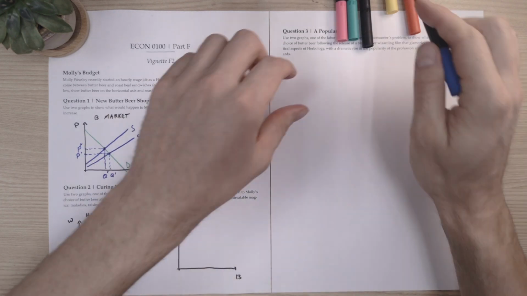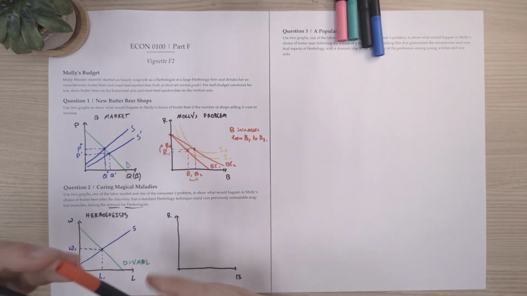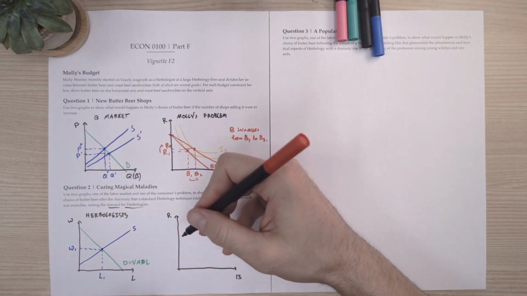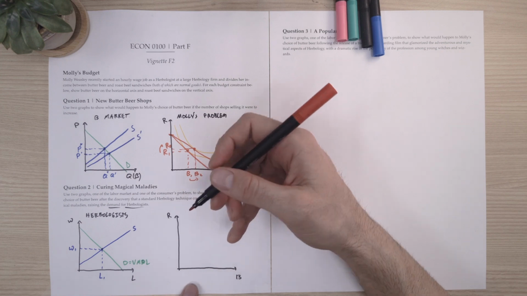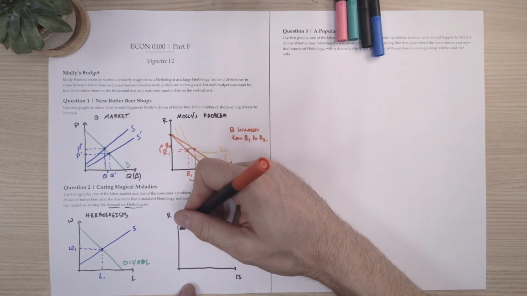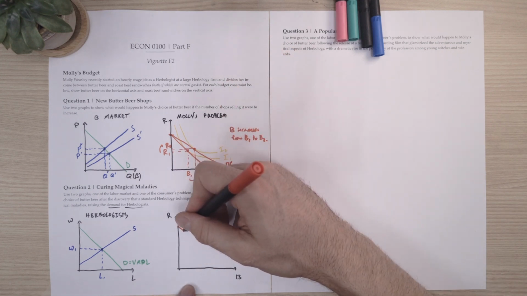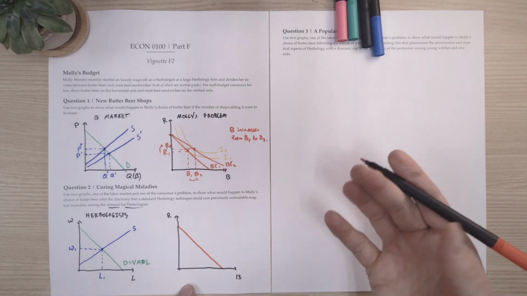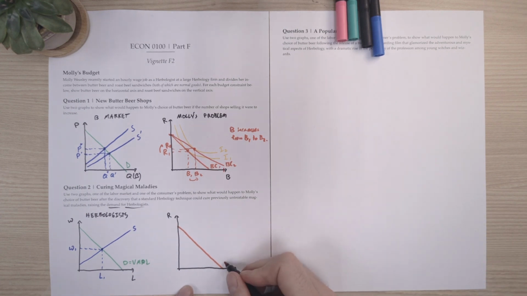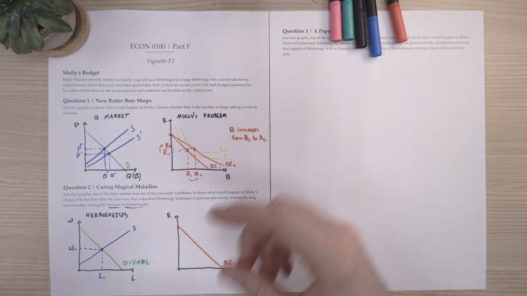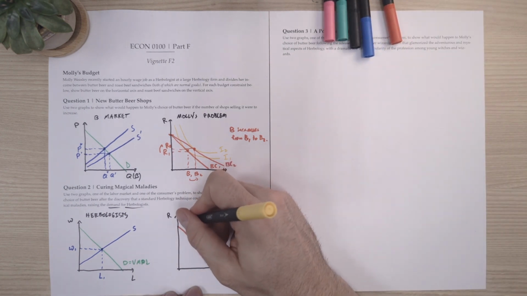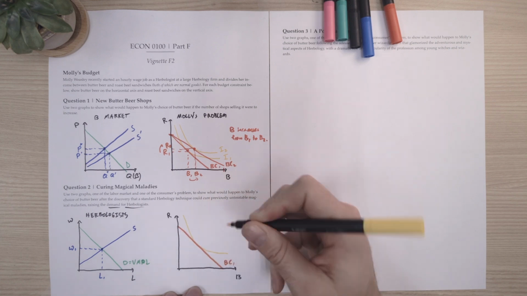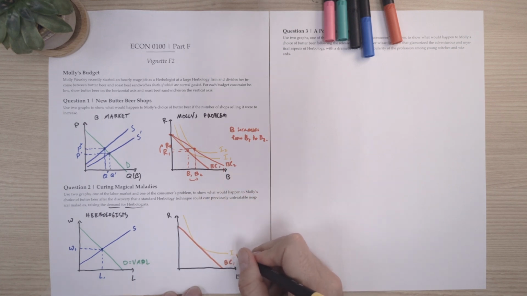All right, so next we're going to set up the solution to Molly's problem. The first thing is to set up the budget constraint initially. This isn't that complicated to start off with. All we do is we draw our budget constraint, just like we did before in the first question, and we draw our indifference curve, indifference curve 1.